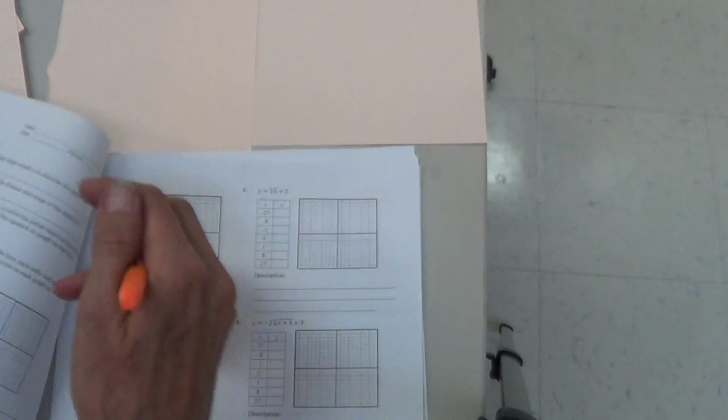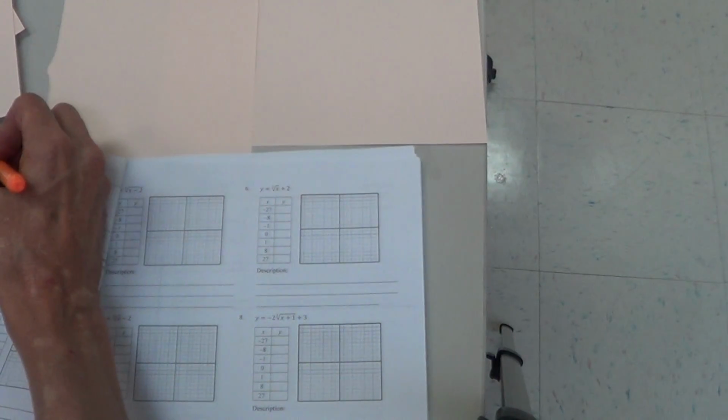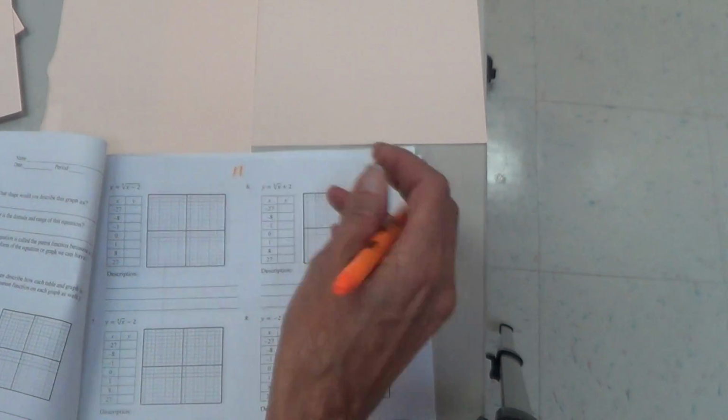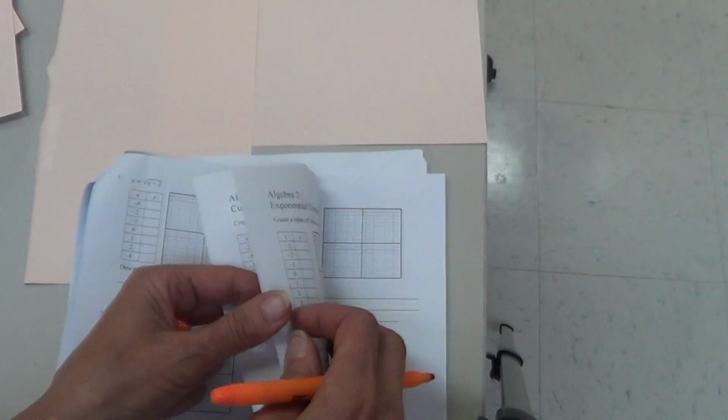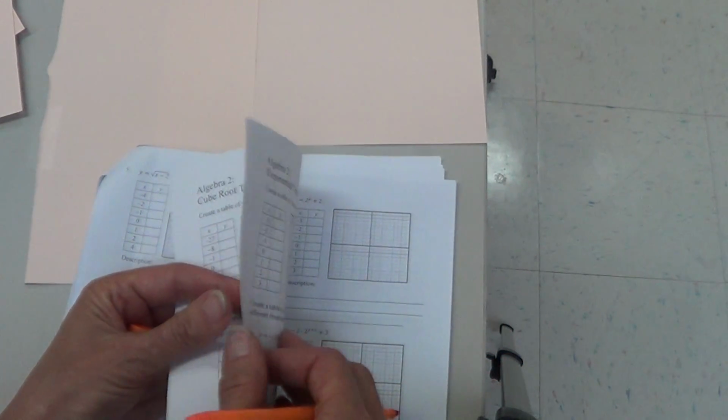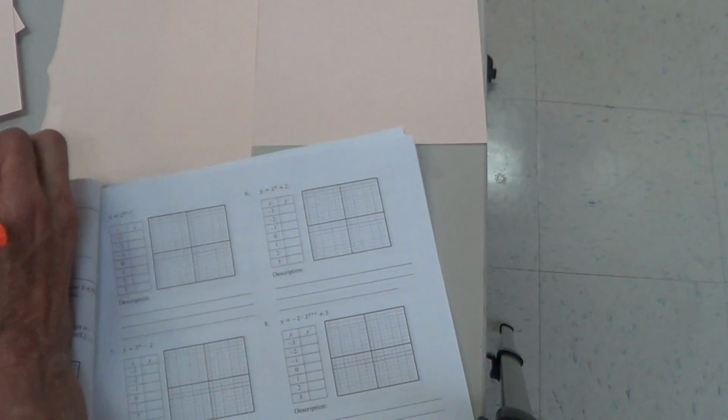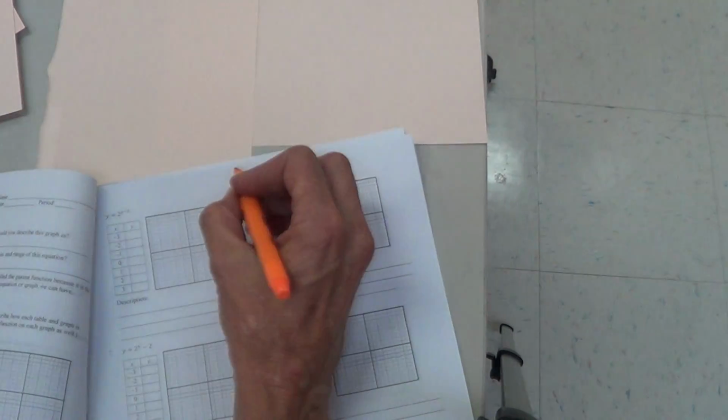The next one is cube root, that will be page 10 and 11. The next is exponential transformations, number 1, and that will be page 12 and page 13.